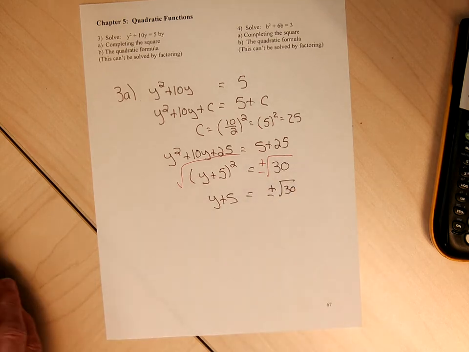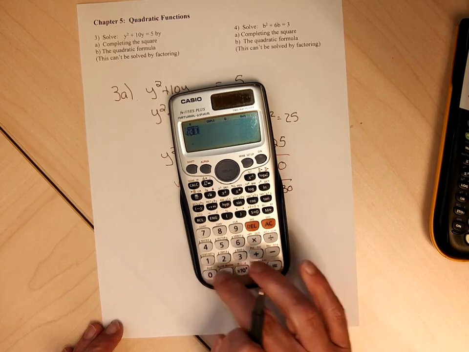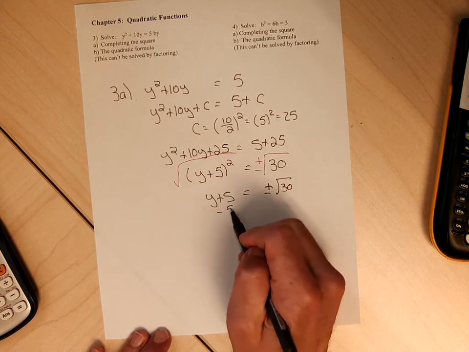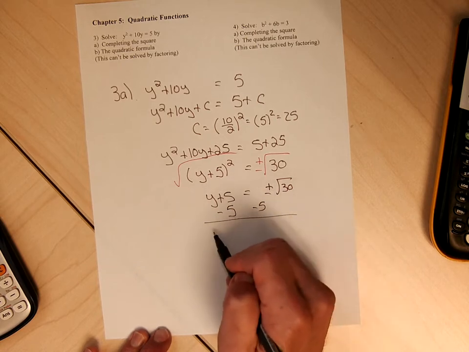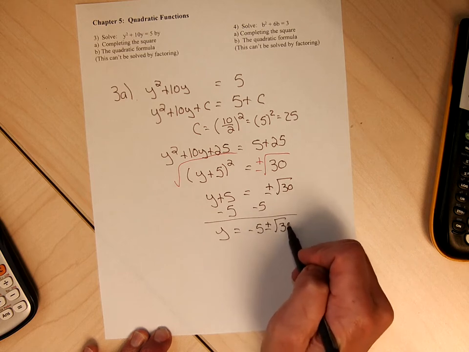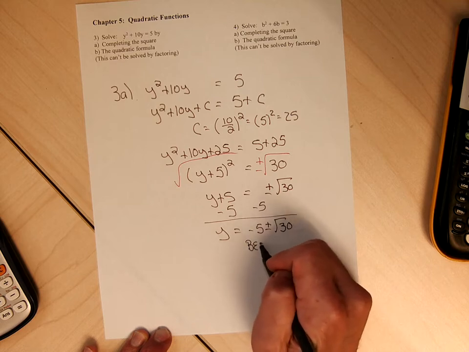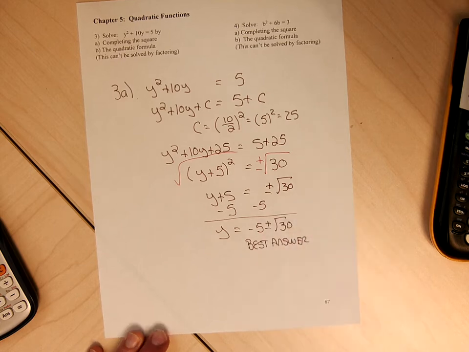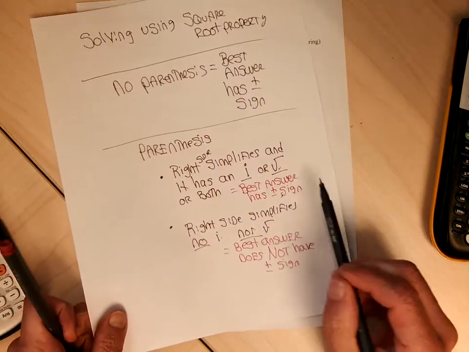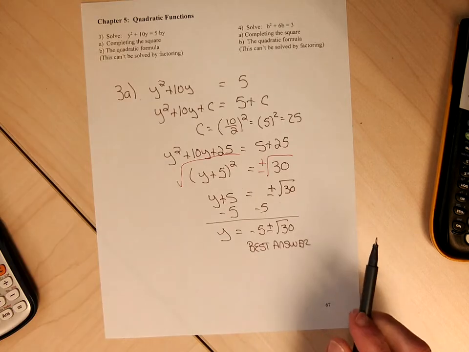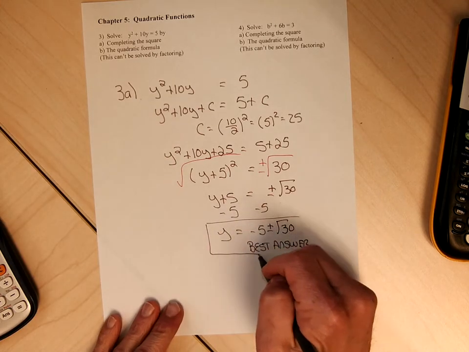And 30 is not a reducible square root. If I did square root of 30 on my awesome calculator, it tells me it doesn't reduce. I'm going to solve for y by minusing 5 from both sides. And I get y equals minus 5 plus or minus the square root of 30. I say this is the best answer if I'm solving with the quadratic formula or completing the square. If my right-hand side has a square root or an i, then the best answer has a plus or minus sign. So that's it for solving by completing the square.